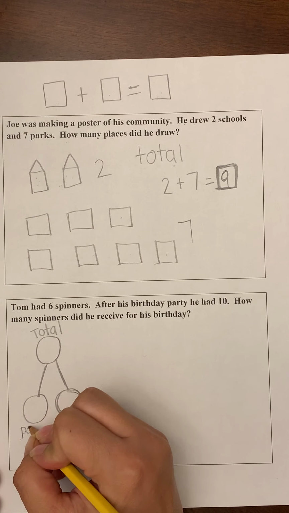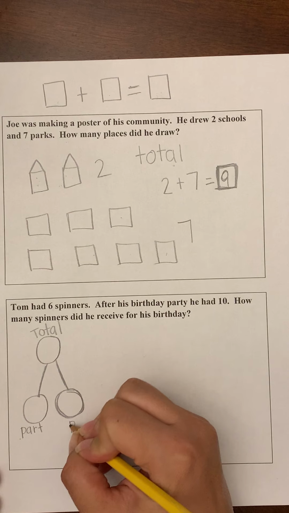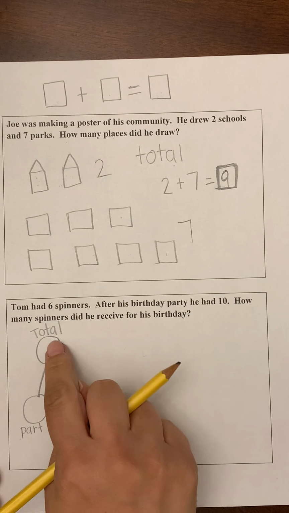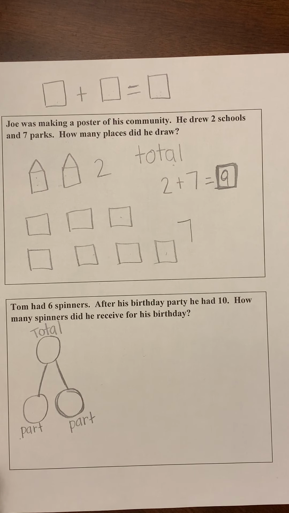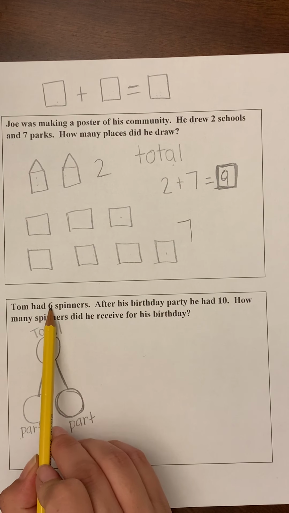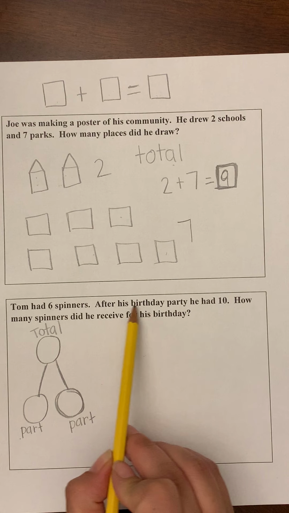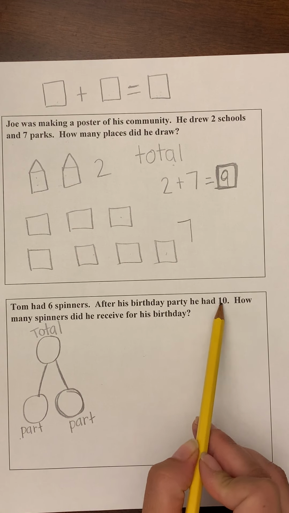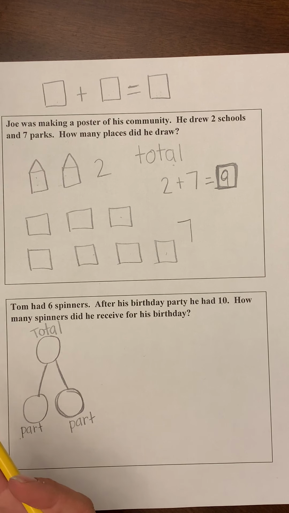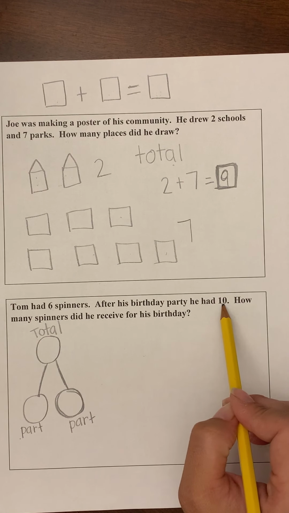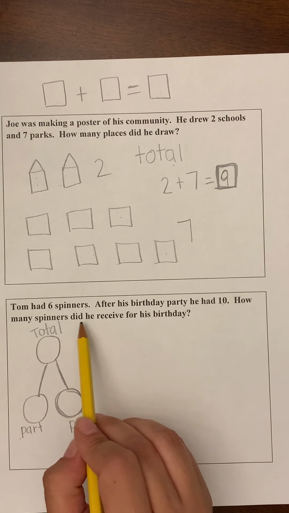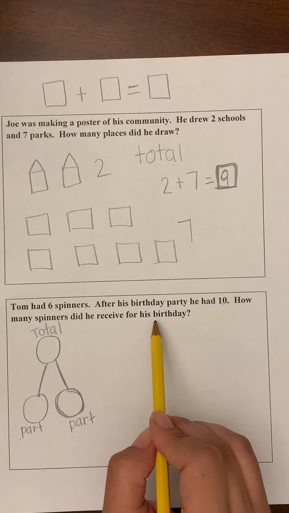So here's one partner, here's another partner, and this is going to be my total. Let's see. He had 6. After his party, he had 10. So this makes me think this is our total. He got some more, we don't know how many, and then he had 10 total. How many did he get at his party?